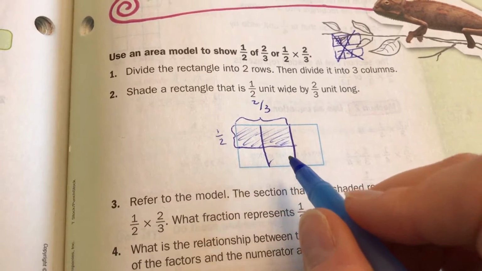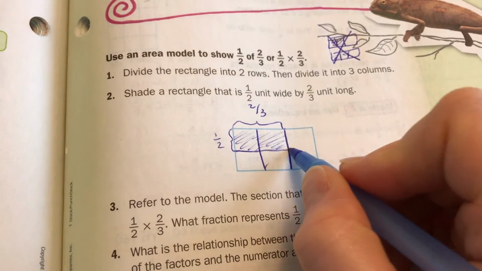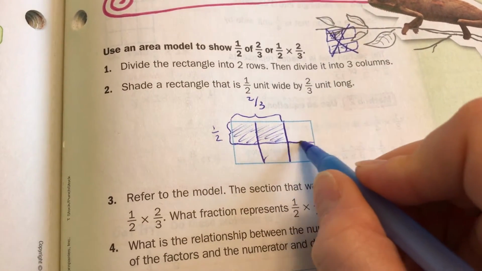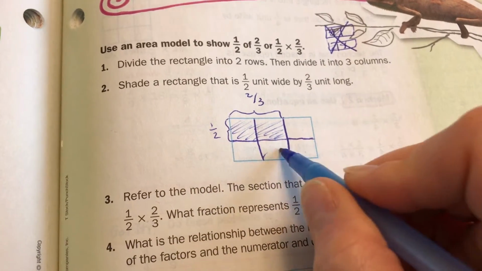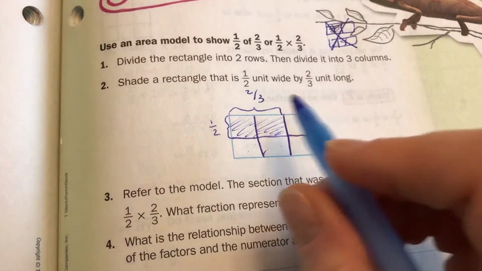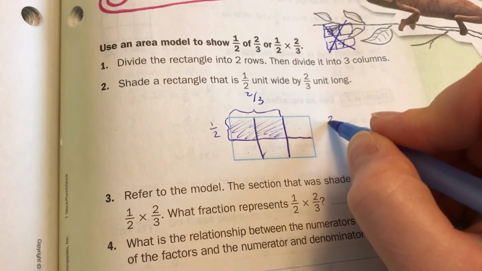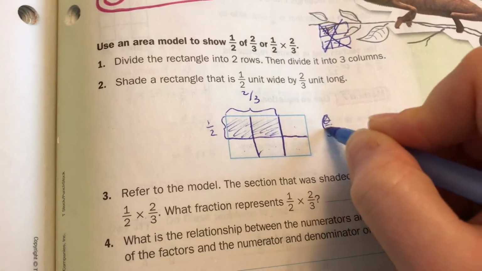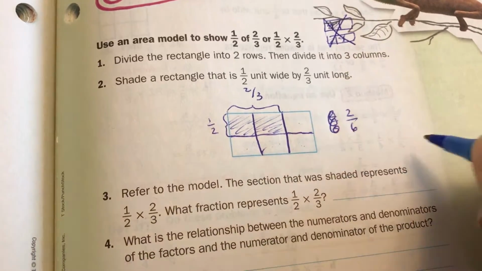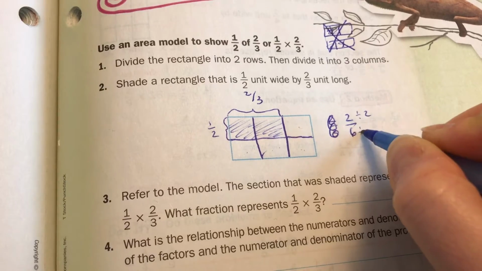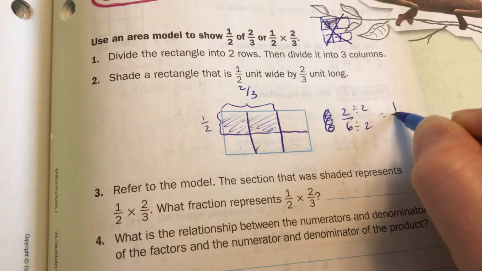Half of 2/3. Now, half of 2/3, if you drew this over, it's kind of like sixths. See that right there? 1, 2, 3, 4, 5, 6. It's kind of like 2/6. Oh, not 2/3, 2/6. And if you simplify that, it's 1/3.